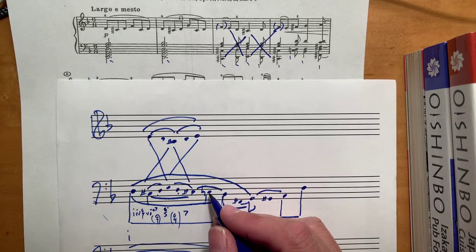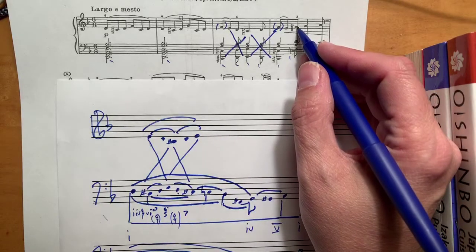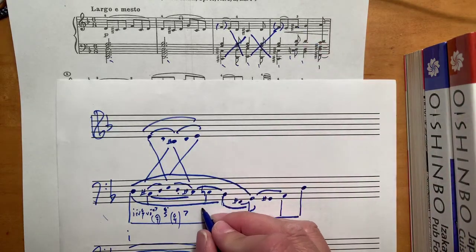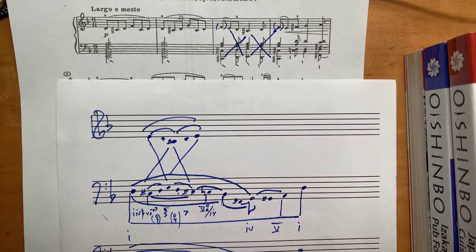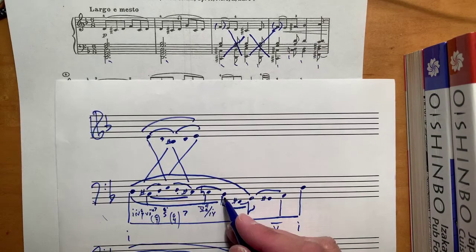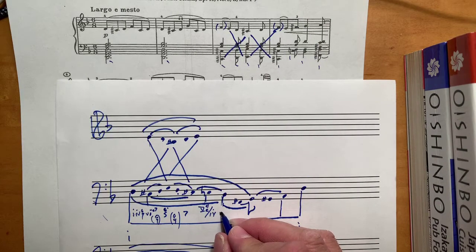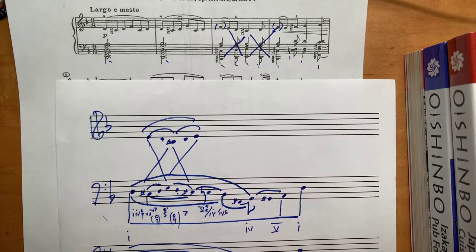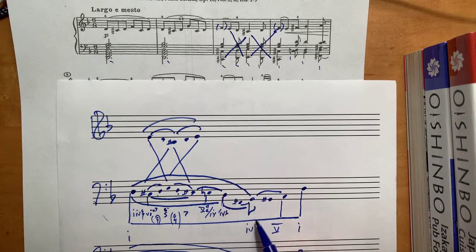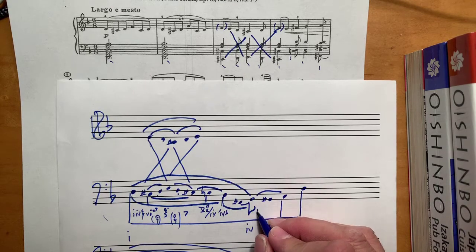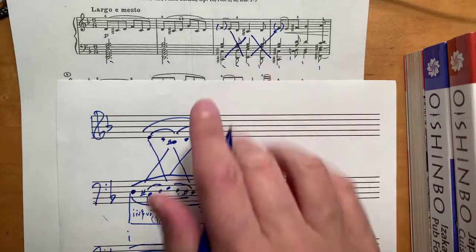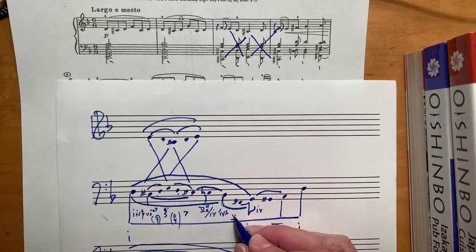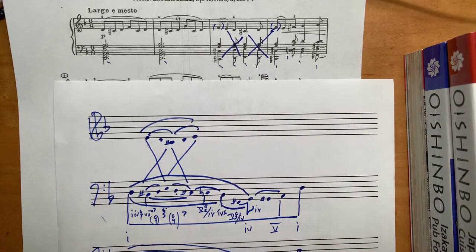This C natural is combining with F sharp up here to give us a 5, 4, 2, a 4. So we're tonicizing the 4 chord. And then, of course, that goes to a 4, 6 before going to 4 in root position. And this 4 in root position also gets 5, 6, 5 of 4, tonicizing it.